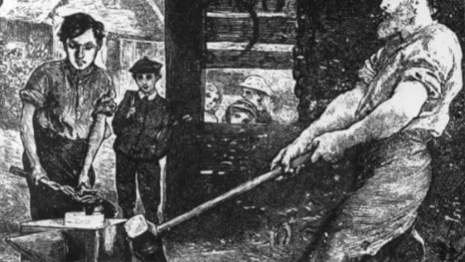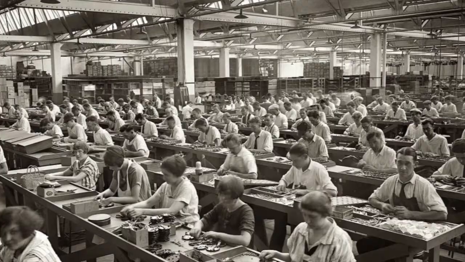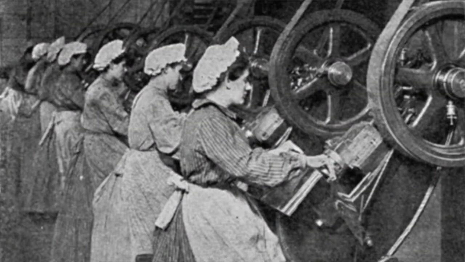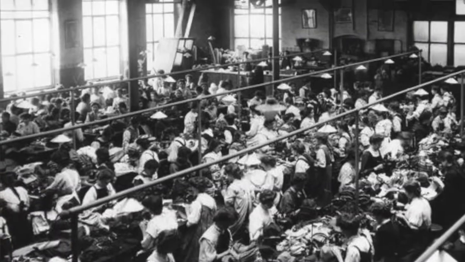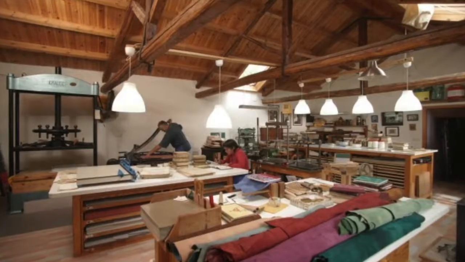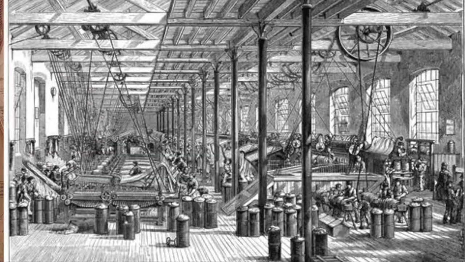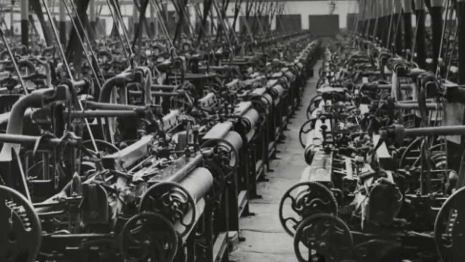Artisans, or craftsmen, use tools to make their products, whereas workers in industries used machines. Artisans worked in workshops and industrial workers in factories. Workshops were just rooms aimed to make products by hand, whereas factories hosted more workers and big machines.